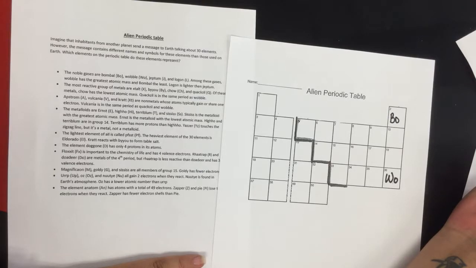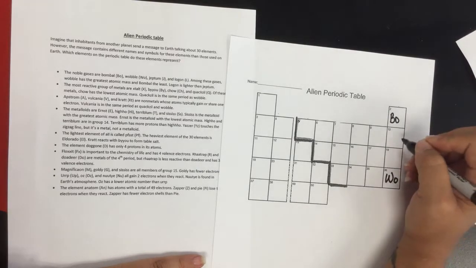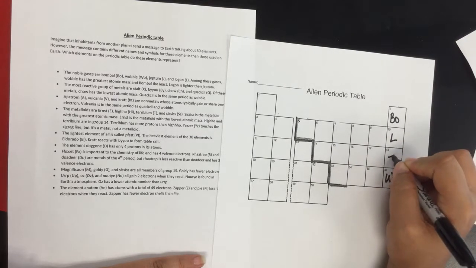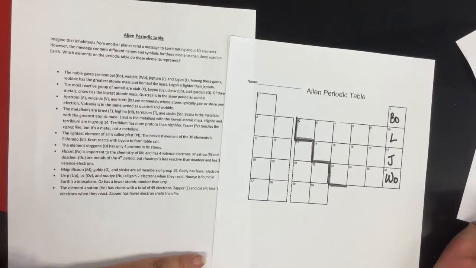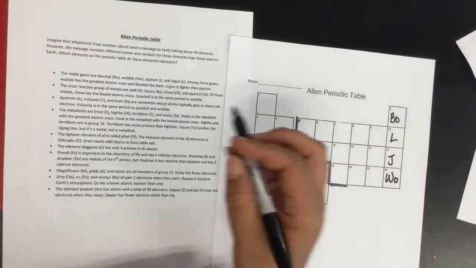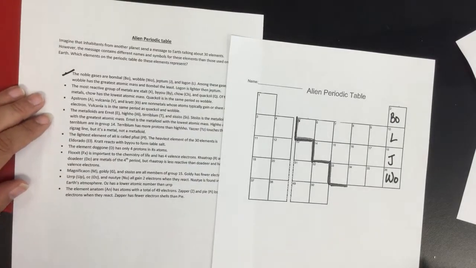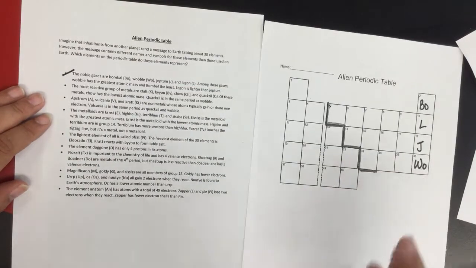And then it says logon is lighter than gyptum. So since logon is lighter, it would be next, and gyptum would be last. So that completes this first clue of the activity.